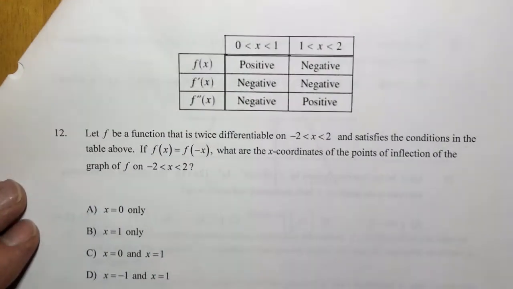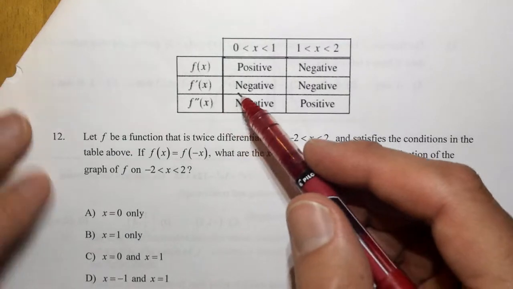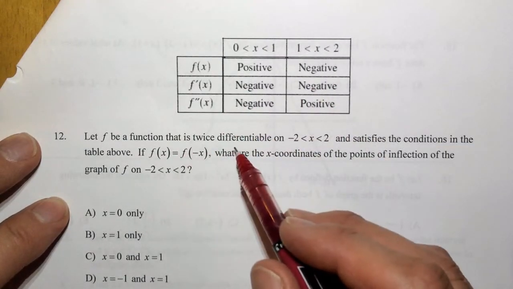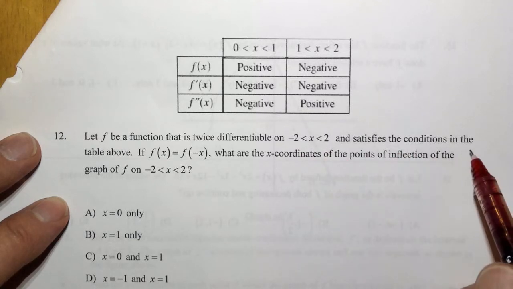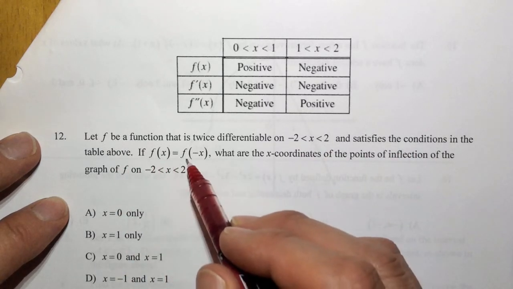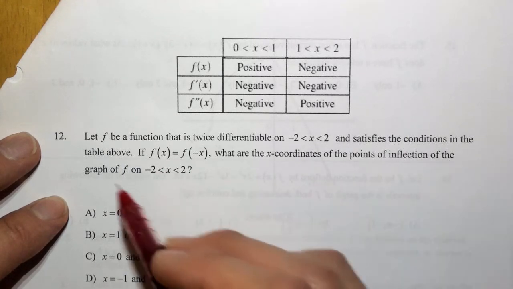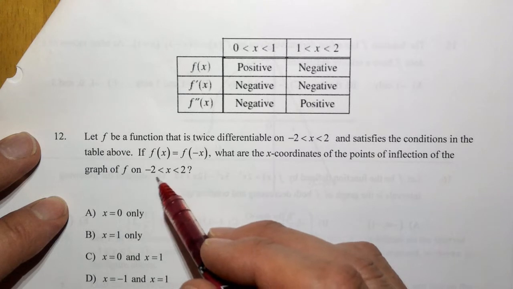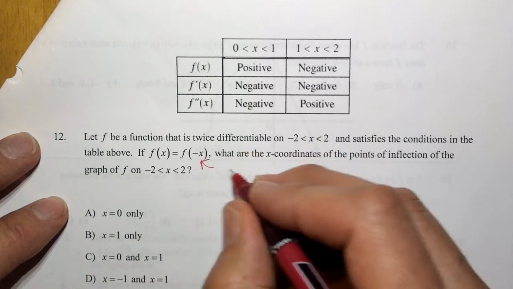For 12, we have this table up here that tells us about F, F prime, and F double prime. F is twice differentiable on the interval from -2 to 2 and satisfies the conditions in the table above. If f of x is equal to f of the opposite of x, what are the x coordinates of the points of inflection in the graph of f on this interval? Okay, so this is a little tricky here because we see this right here. This means that f is even.